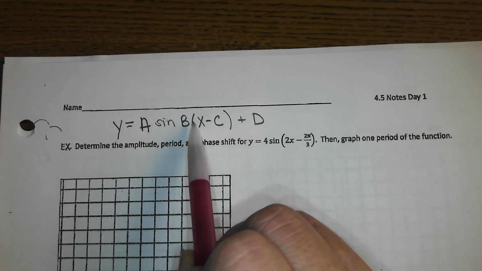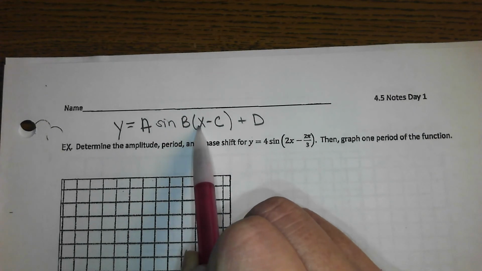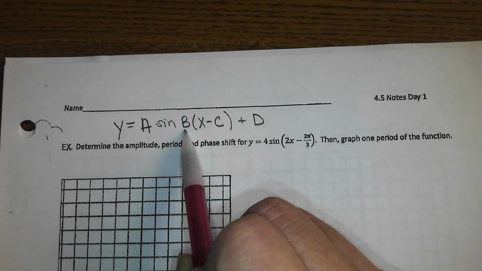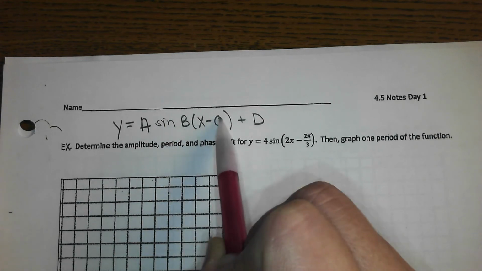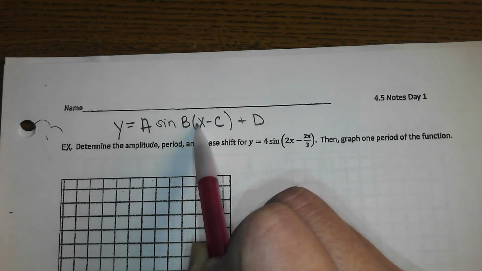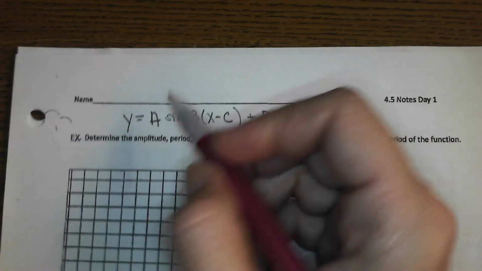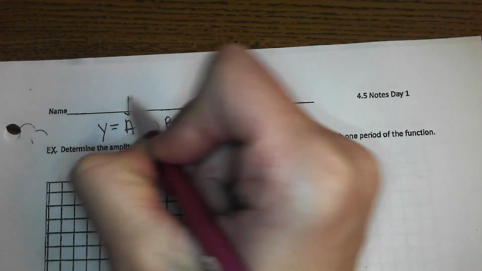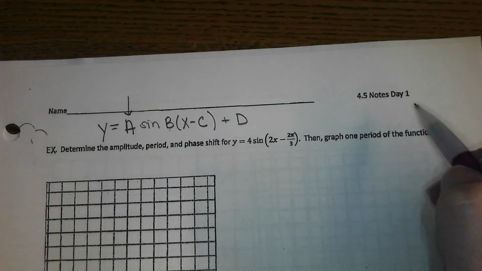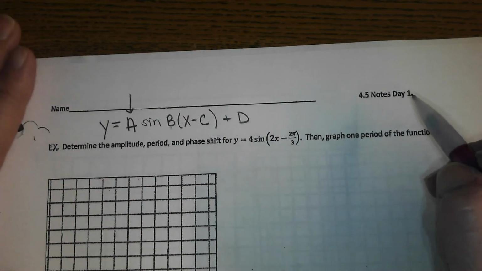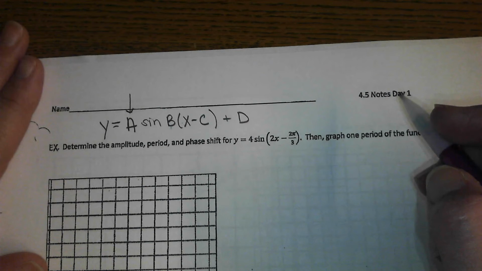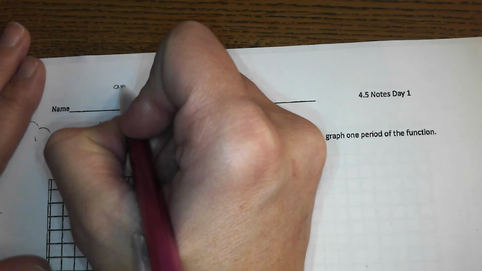Sometimes people will have the B on the inside. I prefer the B on the outside because the C is not really meaningful unless that coefficient has been factored out in front. So from here, A was the what? If there was a 4 in there, what would that mean? Amplitude.